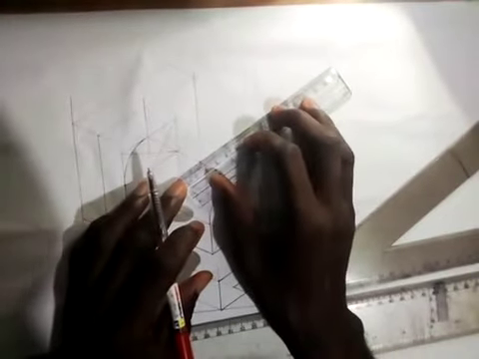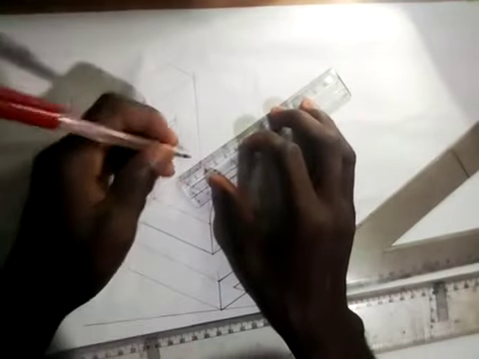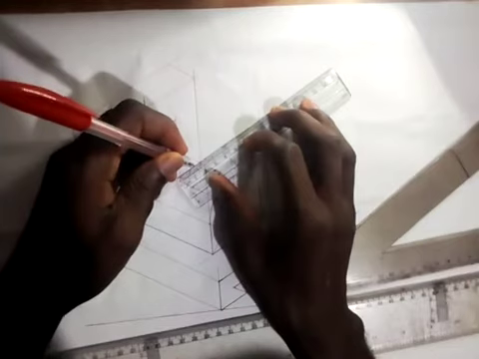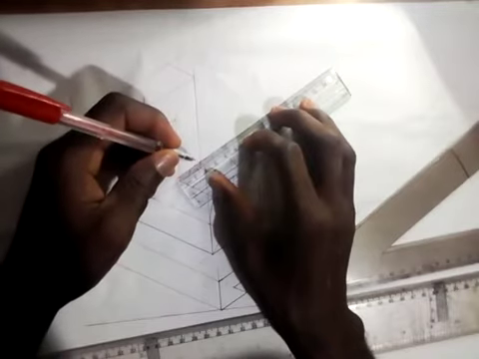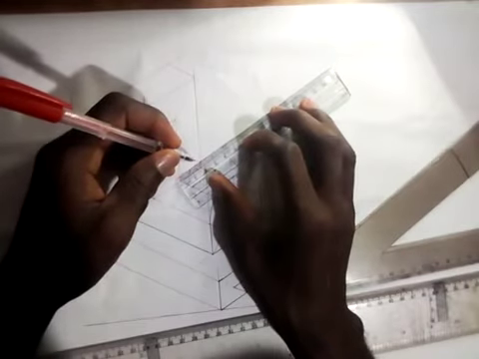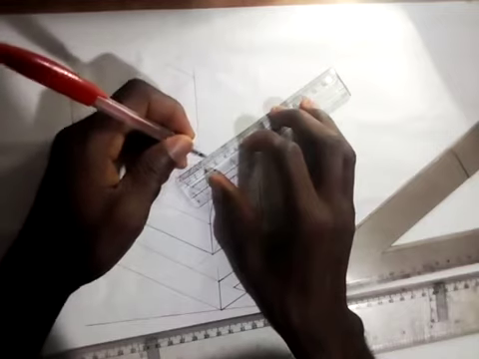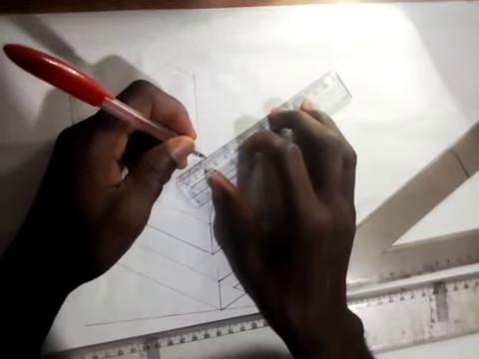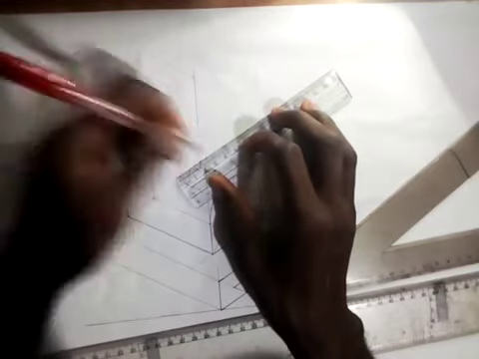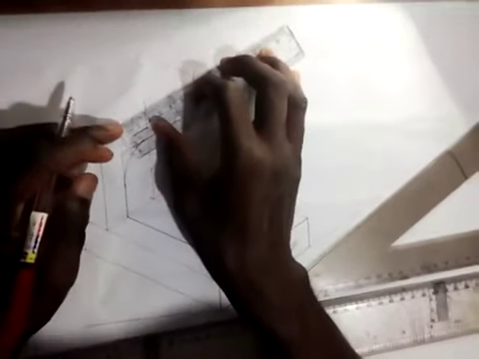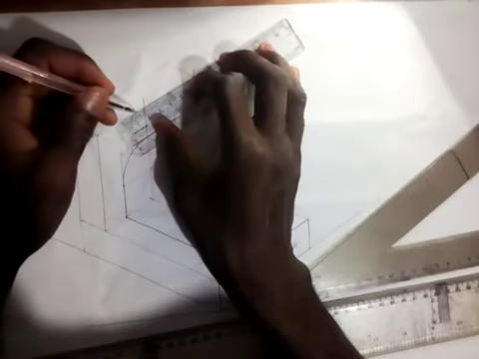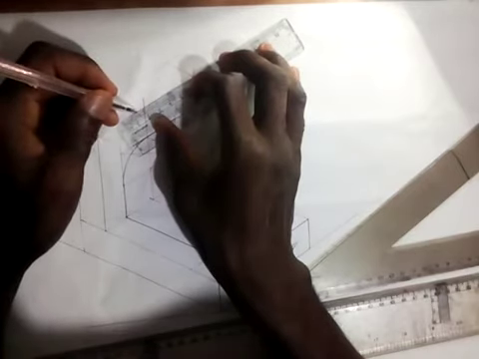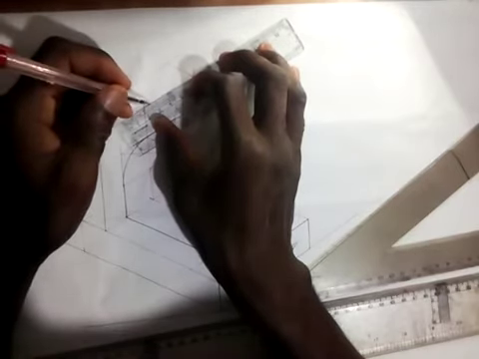I will take a measurement of 6 millimeters to the left side, and then 6 millimeters to the right side. Then I will come up here at this midpoint. I will take 6 millimeters to the left and 6 millimeters to the right.